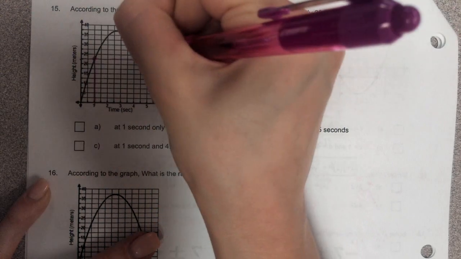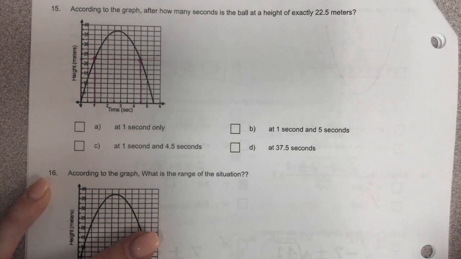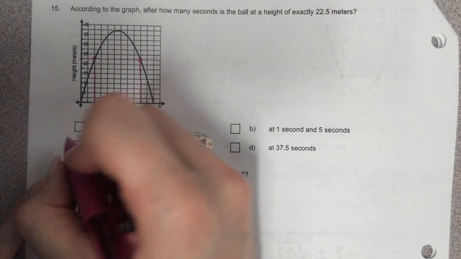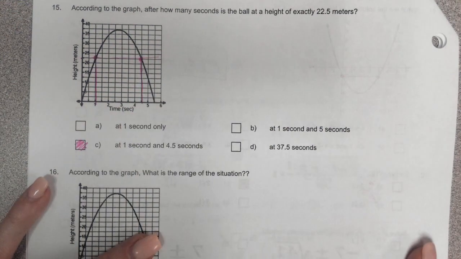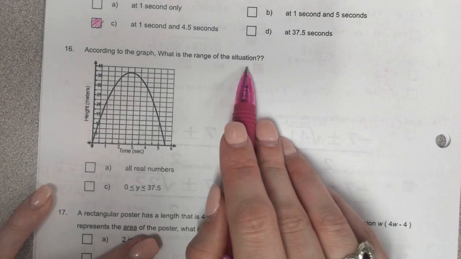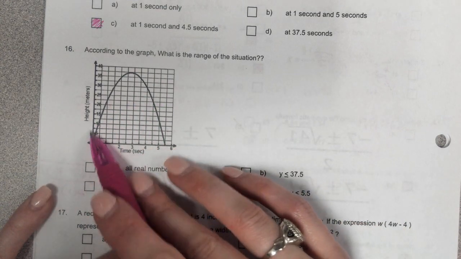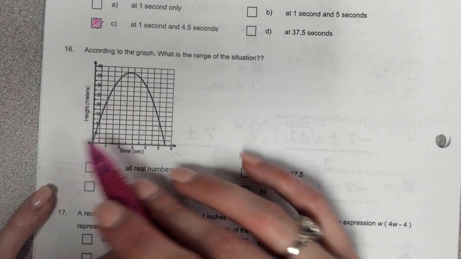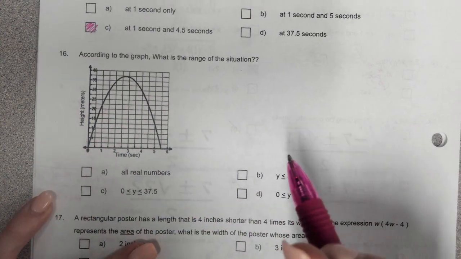And it's hitting it at 1 and at 4.5. You've got to make sure that you include both times. According to the graph, what is the range of the situation? So guys, you can't have a negative height, so you can't go down this way, and you can't have a negative time, so you can't go down this way.